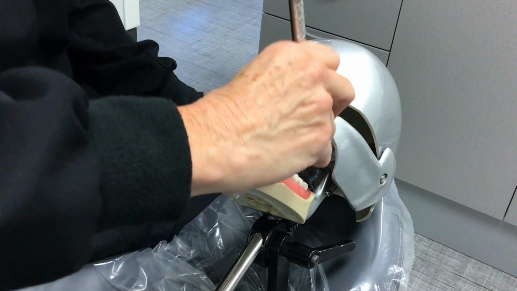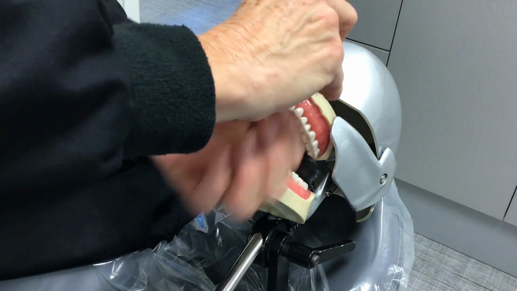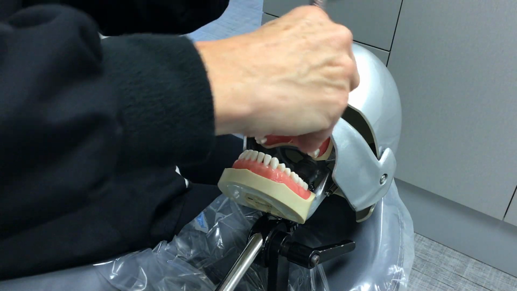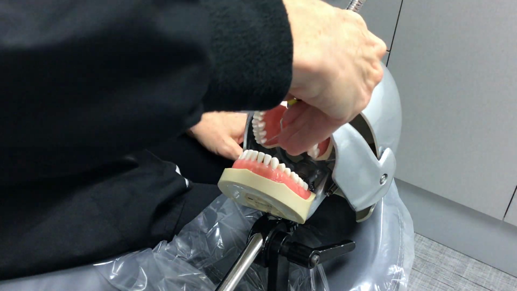The next thing that you're going to do is take your palm and turn it down, so you can see your palm is pointing down toward the floor. Then the last thing you're going to do is go ahead and place your fulcrum.